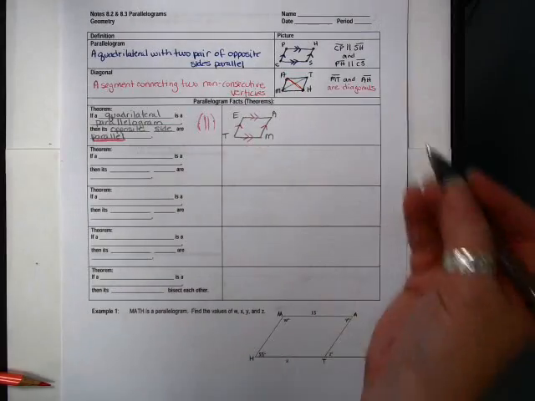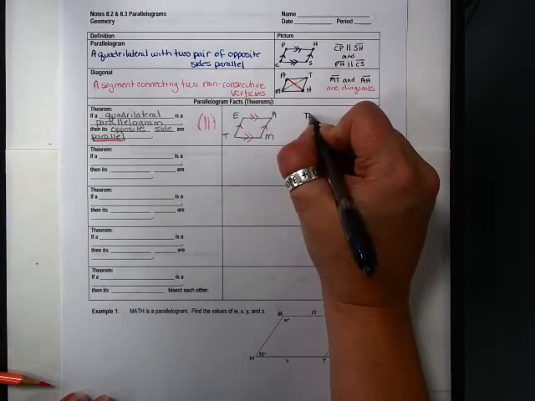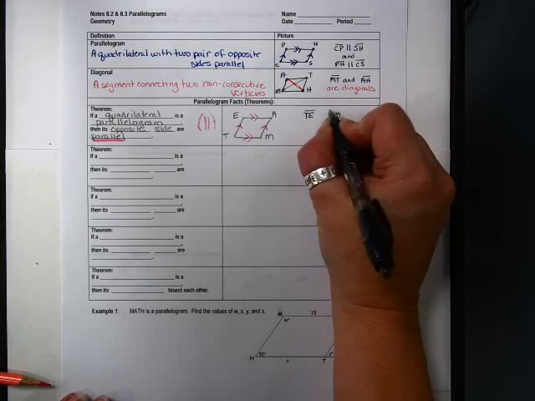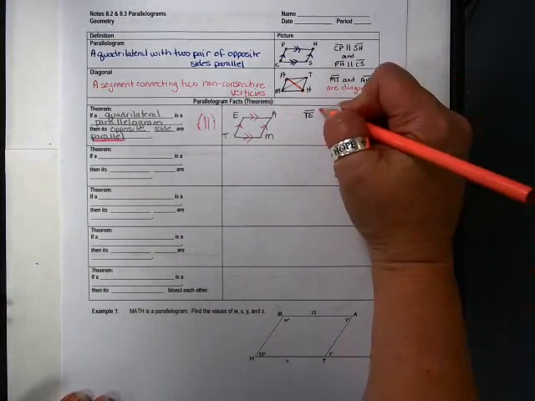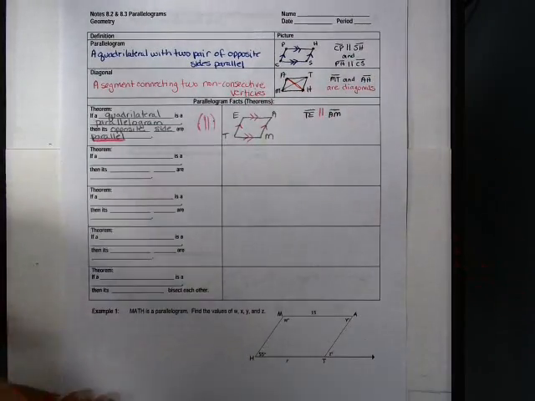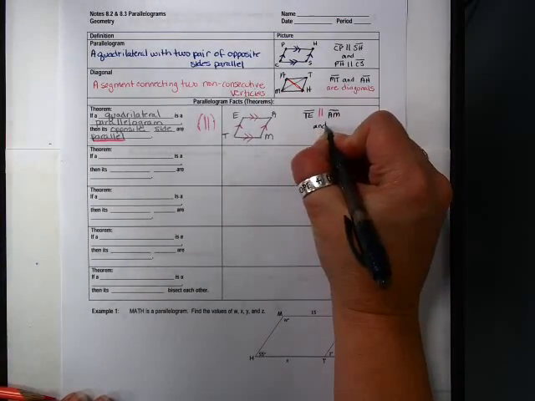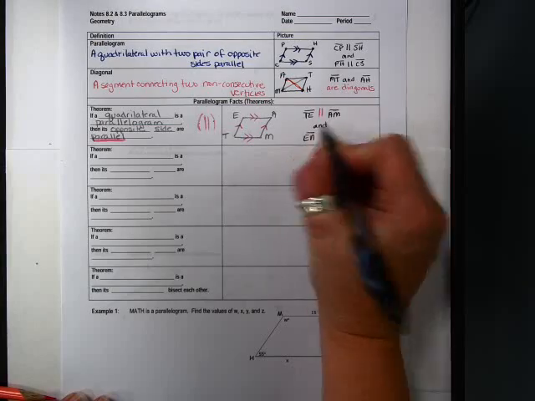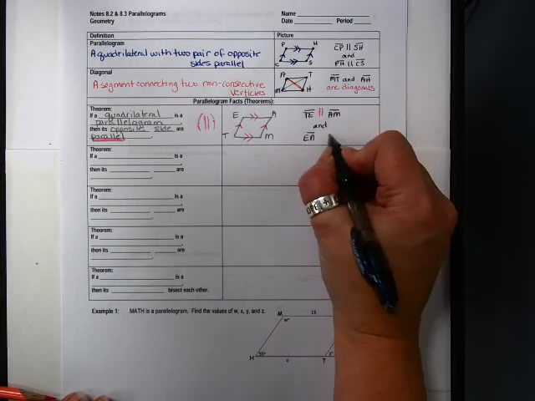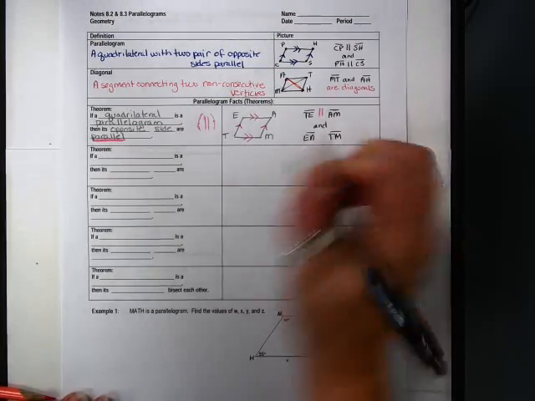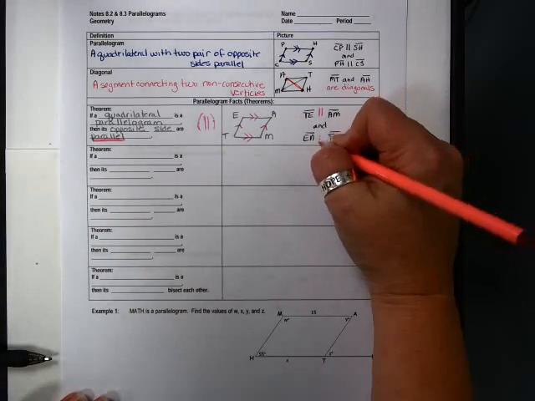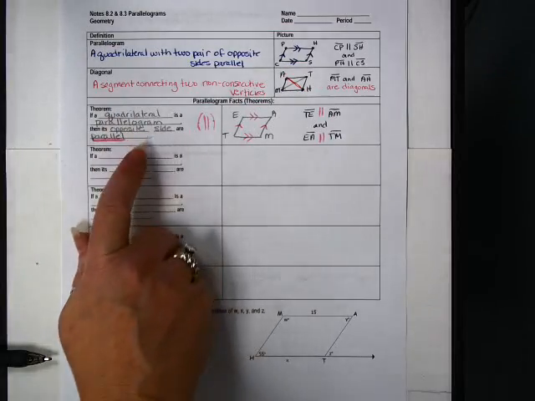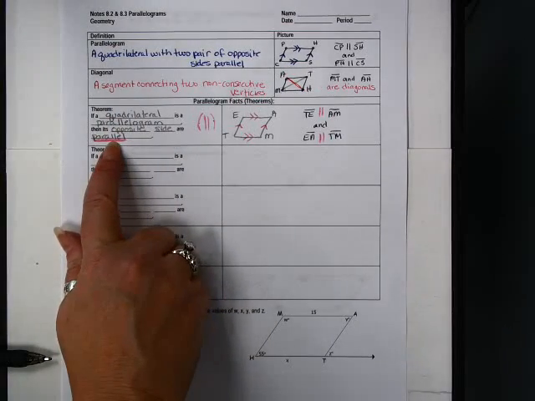So let's go ahead and write TE and AM. Those are parallel. And EA and TM, those are parallel. All right, so we've got one theorem talking about opposite sides being parallel.